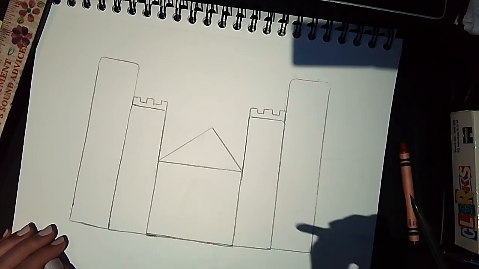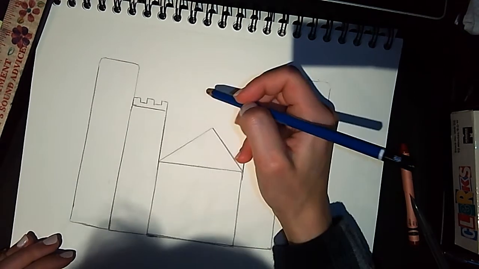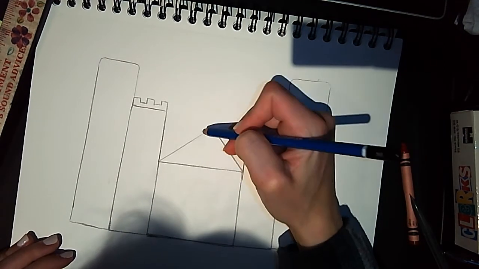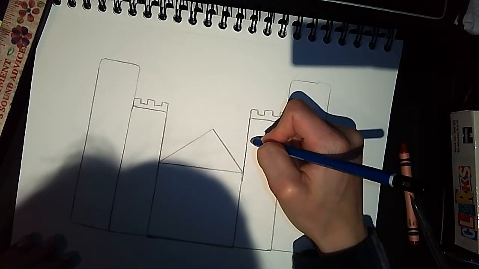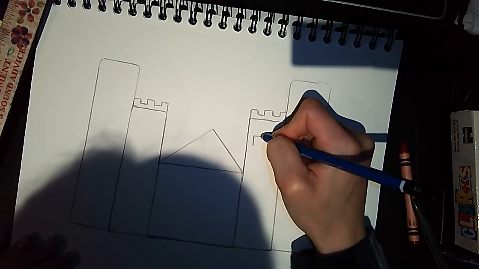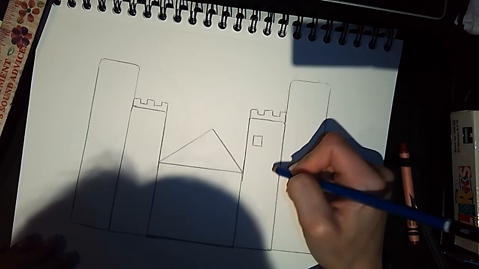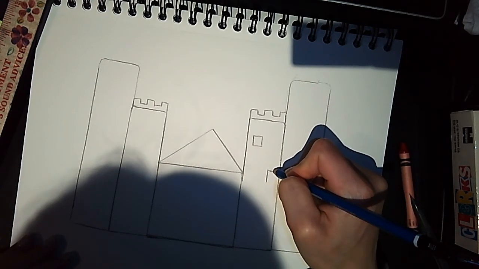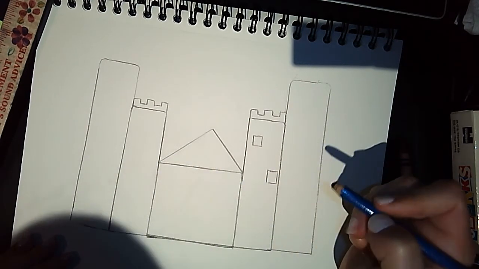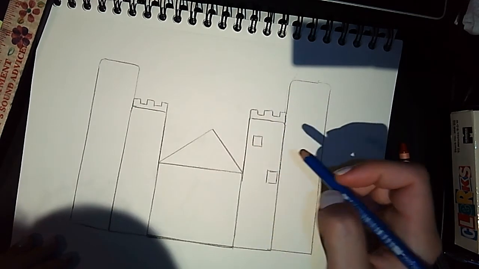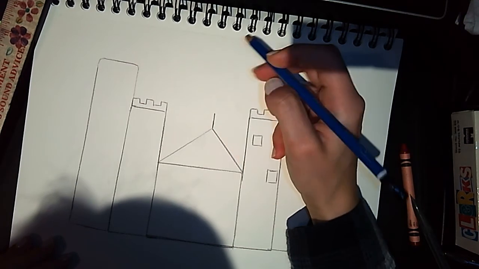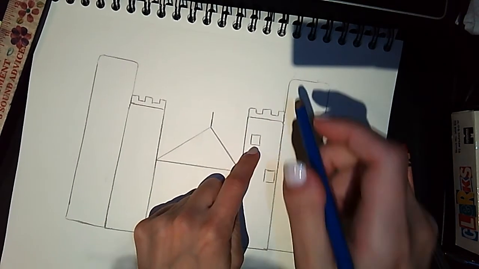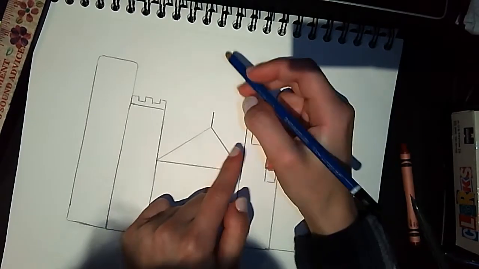Rectangle, up to you. So I want to add some details now. I want to add some more shapes. So what if we create some windows? And this is a square, so I'm still going with my geometric shapes.